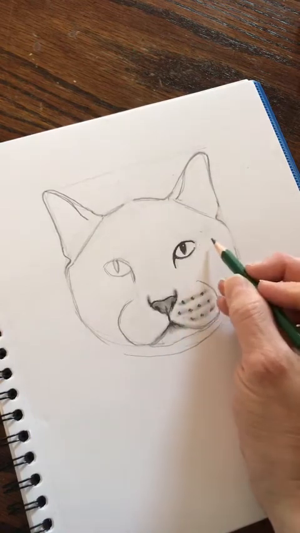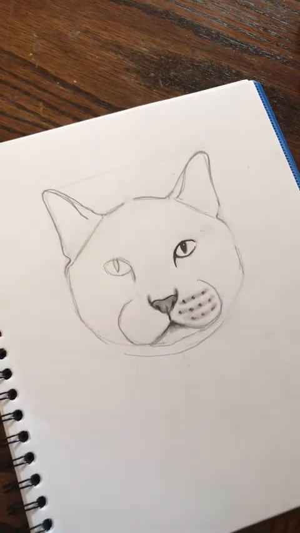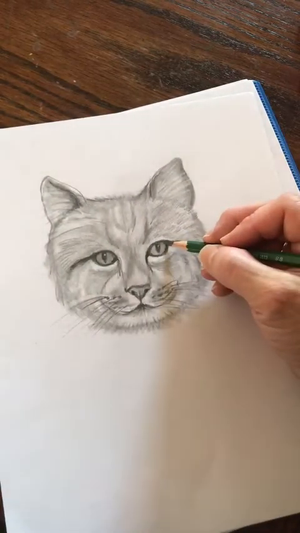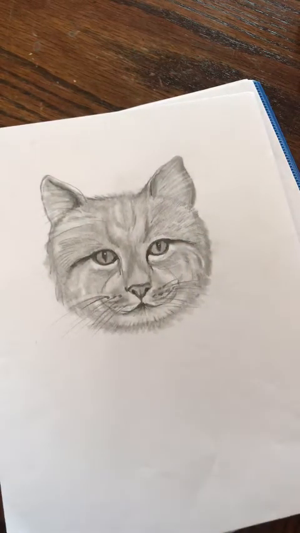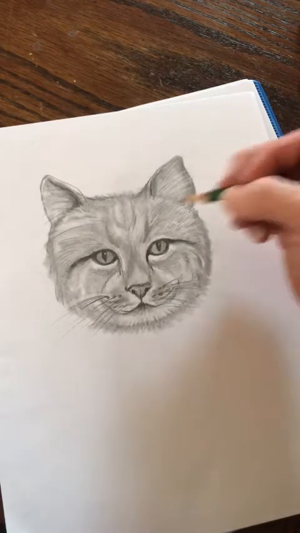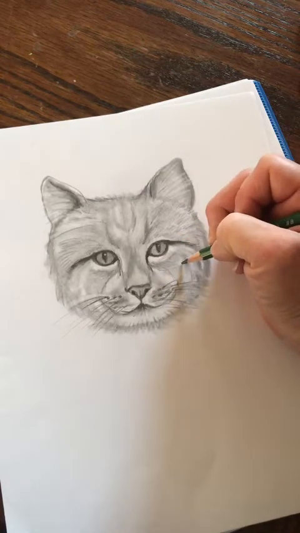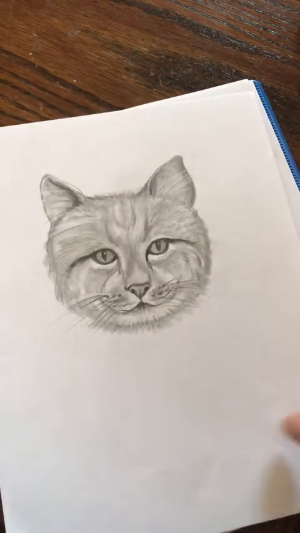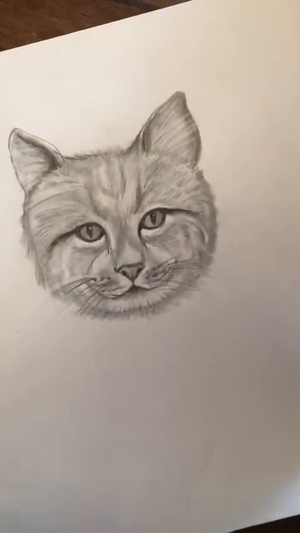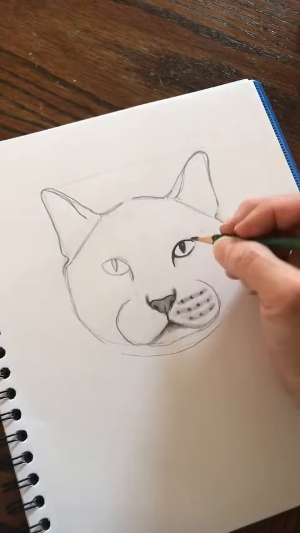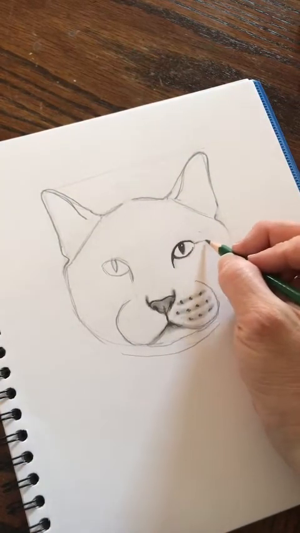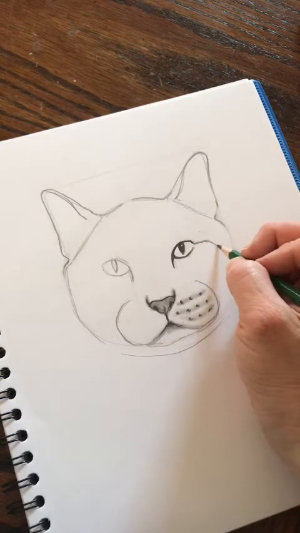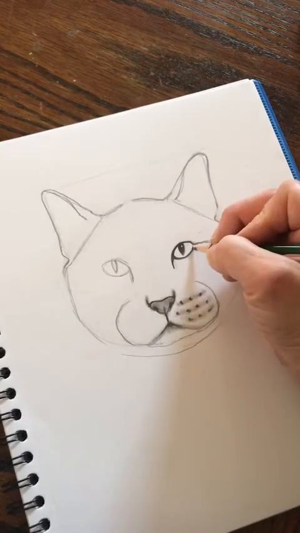And the cat always has these markings that go out to the side. Let me show you on this other drawing I did. See how it goes out to the side? Another thing I learned, trial and error, is if you go down too soon or you go down too much with these markings, it's going to look a little funny. It's going to look like something's a little wrong with your drawing. So make sure you go out to the side, and then if you want to go down, you can, but go out to the side first.